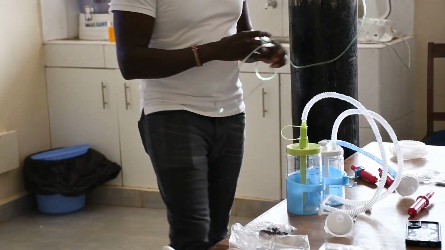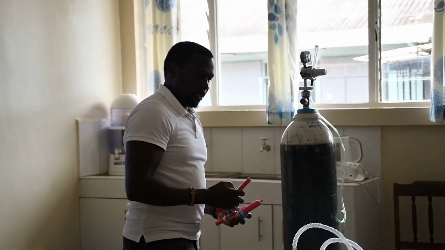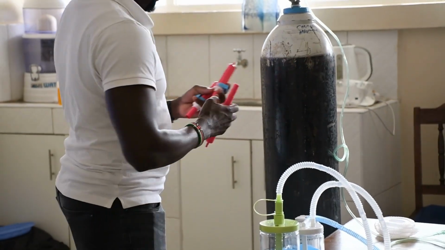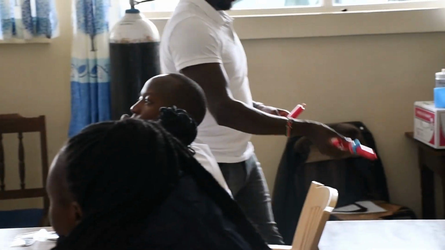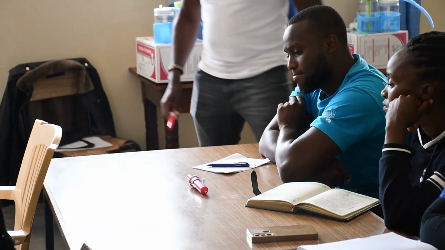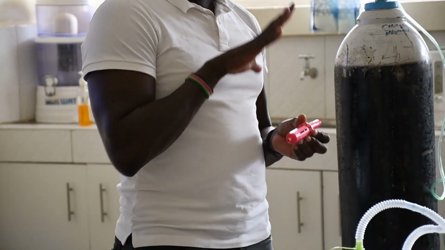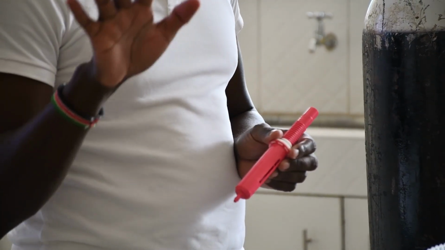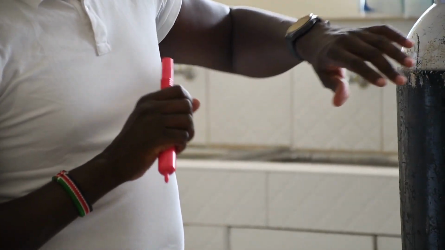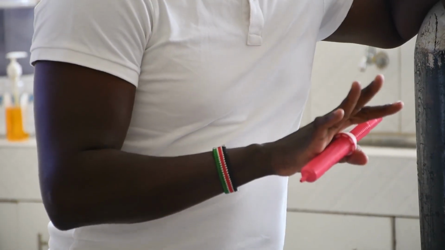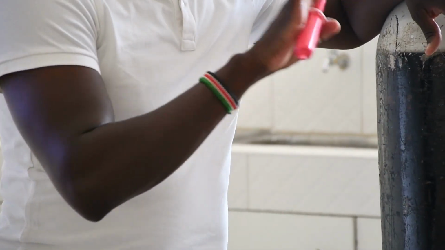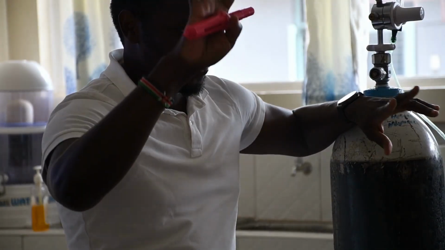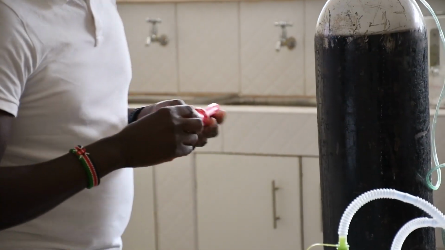Then after that, you come to the blender. This is a very innovative part of the device. This is the part of the device that enables us to blend without the use of electricity. So we're going to go back to some physics, very simple physics. So what is happening is this.